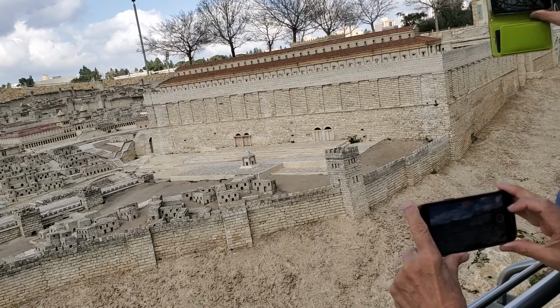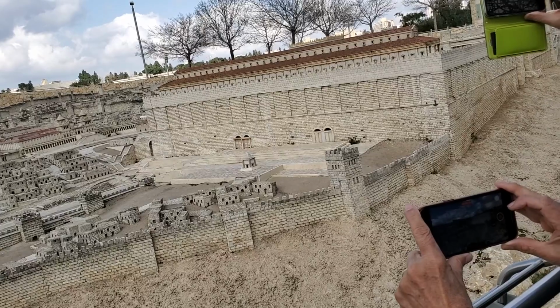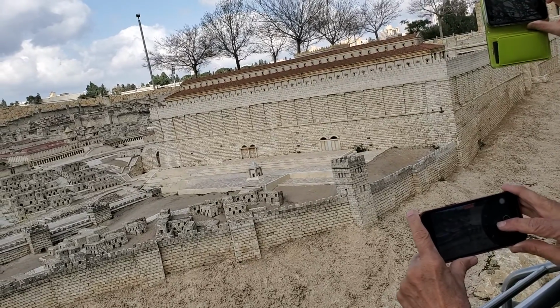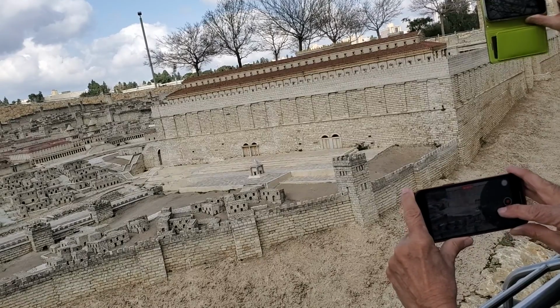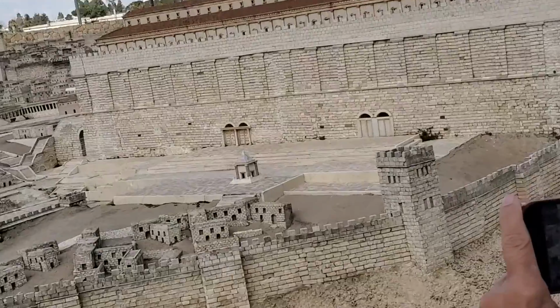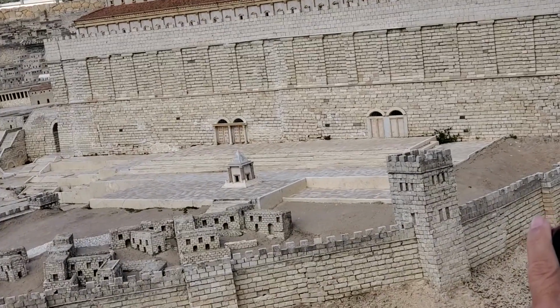Now you can see the steps that led the people to the gates. You remember we were on the steps, and a bit south of the steps you see that monument. This is the tomb of prophetess Huldah. So the gates were named after her.